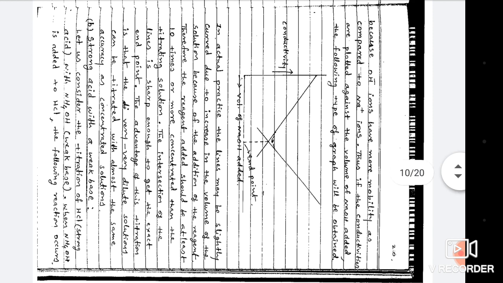The next type of titration is the strong acid with the weak base. Here one is a strong acid and another one is a weak base. So strong acid dissociates fast and weak base dissociates slowly. So what is the nature of the plot after the titration of strong acid versus weak base, and what is the end point, we will see. Let us consider the titration of HCl, that is strong acid, with ammonium hydroxide, weak base.